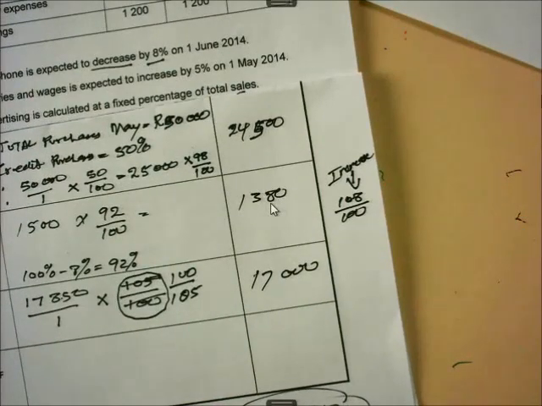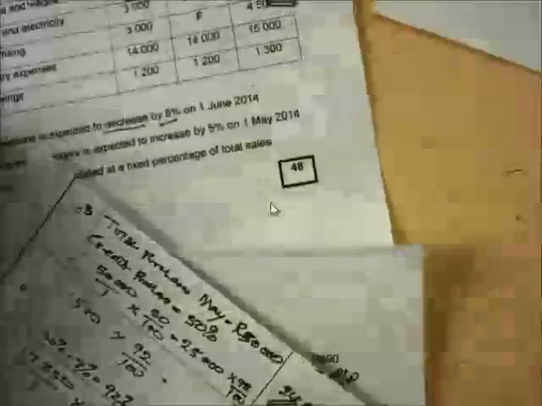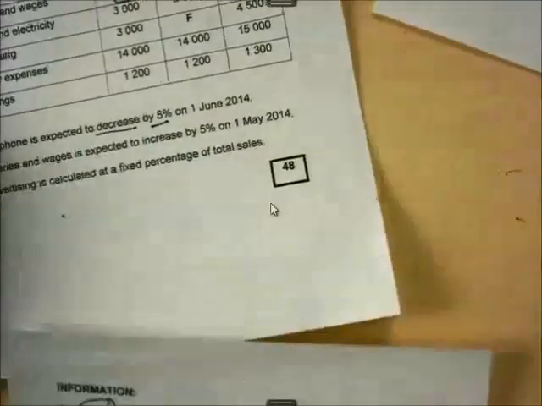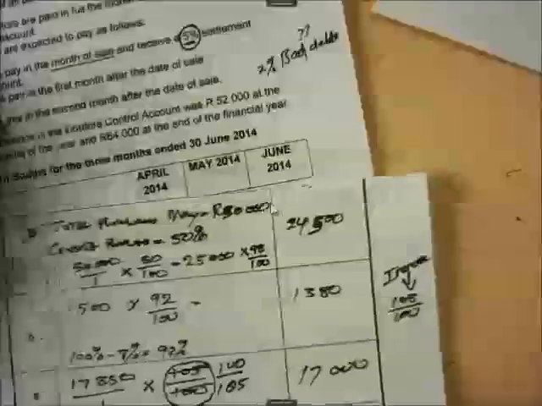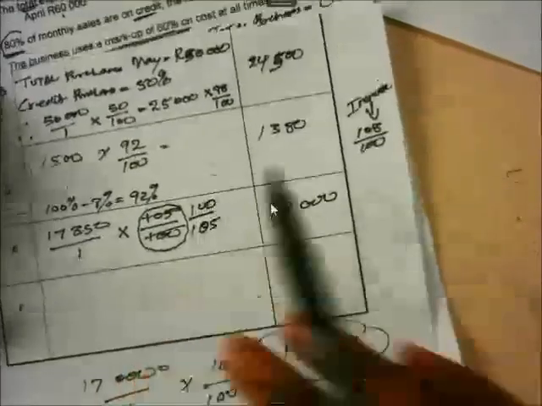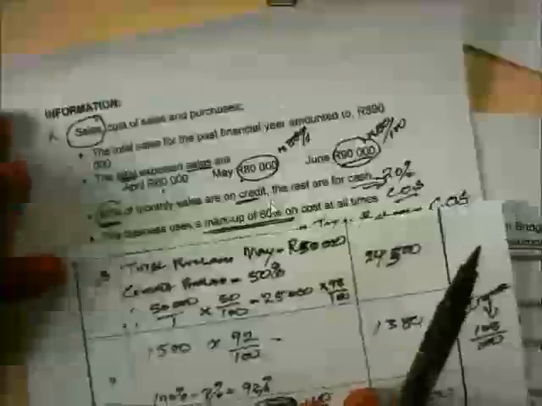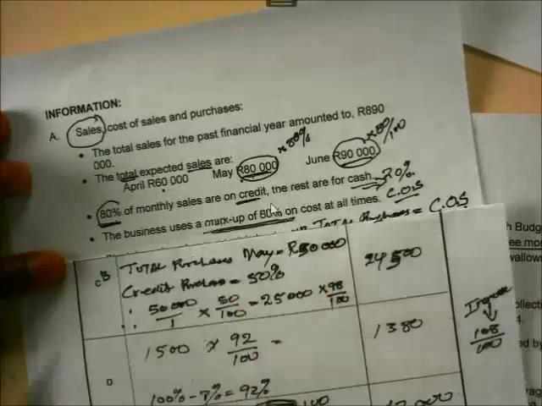Which means we must go back to our total sales. We want advertising for the month of May. Our total sales for May is 80,000, right?